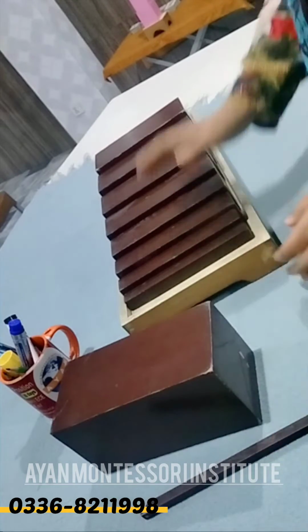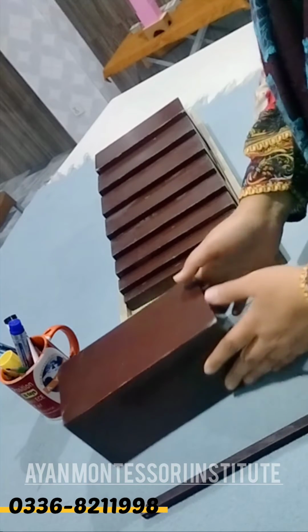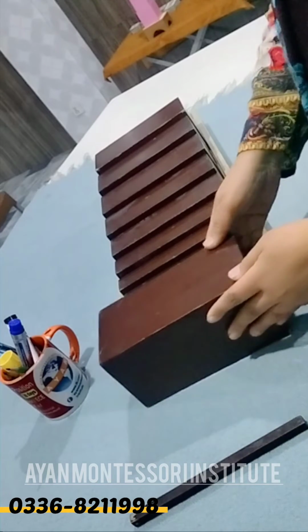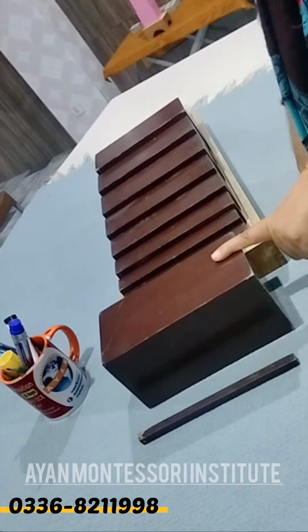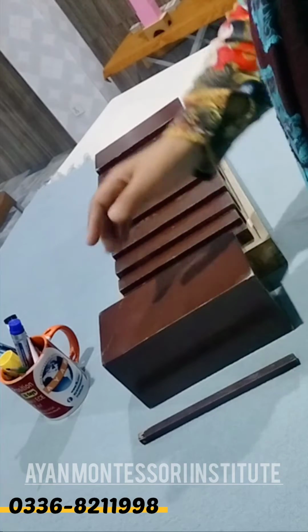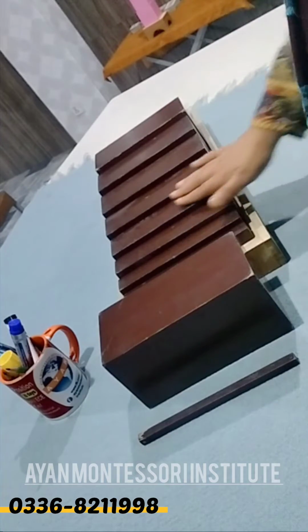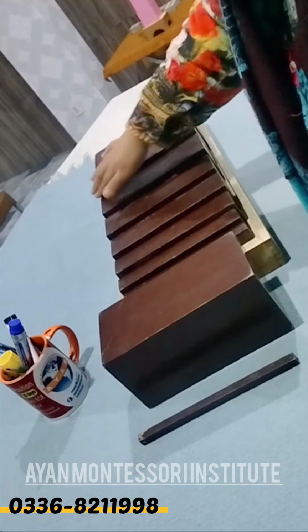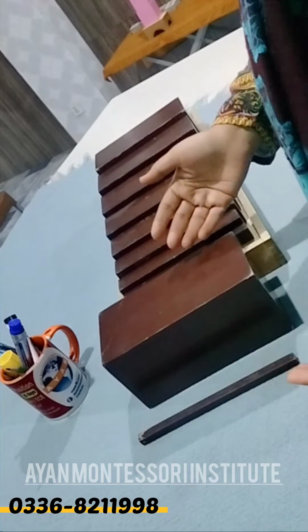Okay, these are kept on the stand. You can see these are always kept on the stand, on the shelf in the sensorial corner of the classroom. Now you can see here, this one is the thinnest one and this one is the thickest one. All these are 10 in number, and the length of the thickest one is 20 centimeter. And the length of the thinnest one is also 20 centimeter. The length of all these prisms is the same, that is 20 centimeter.